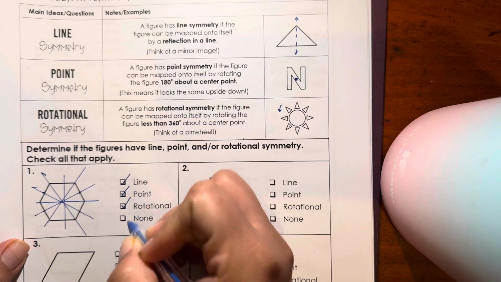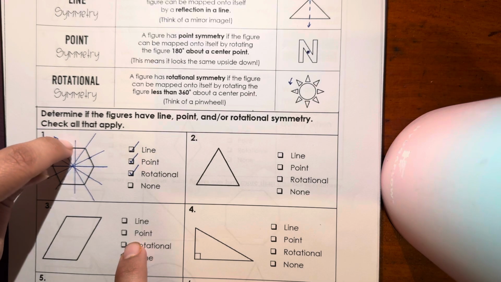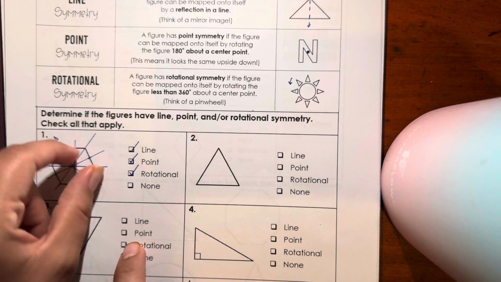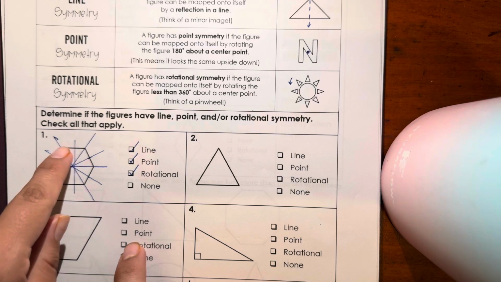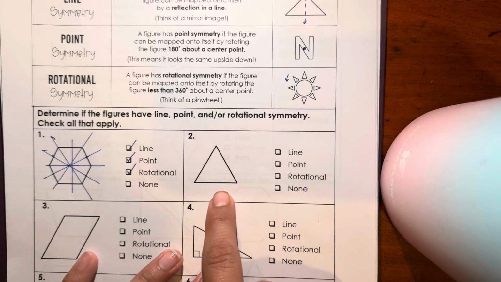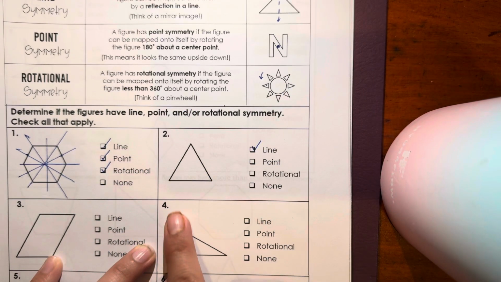And does it have rotational symmetry? Yes. So if you started at a point and you rotated it, once it gets back to this segment, it would look the same. Or if you rotated it in the clockwise direction, once it gets back to the segment. For the triangle, line symmetry, yes, we can fold it right down the middle, and there's more.